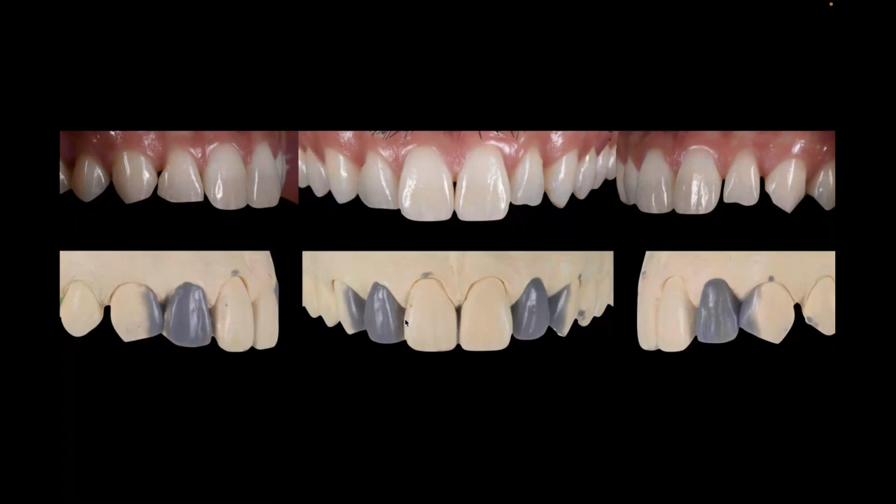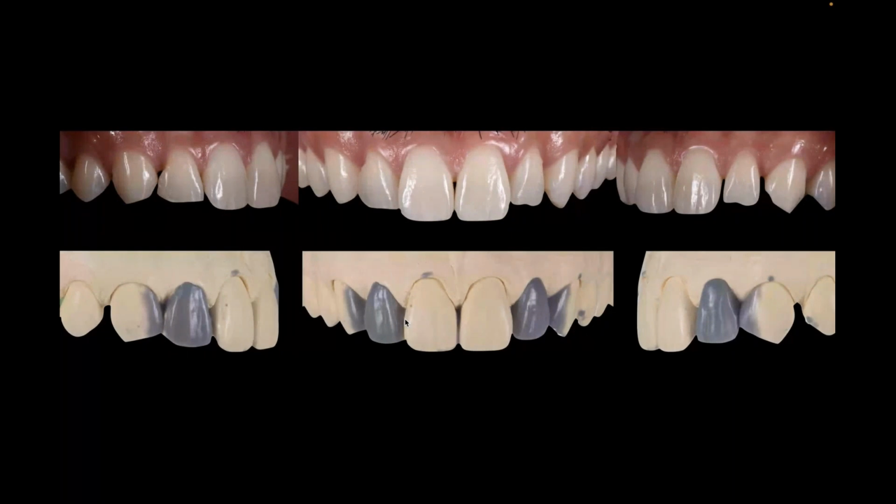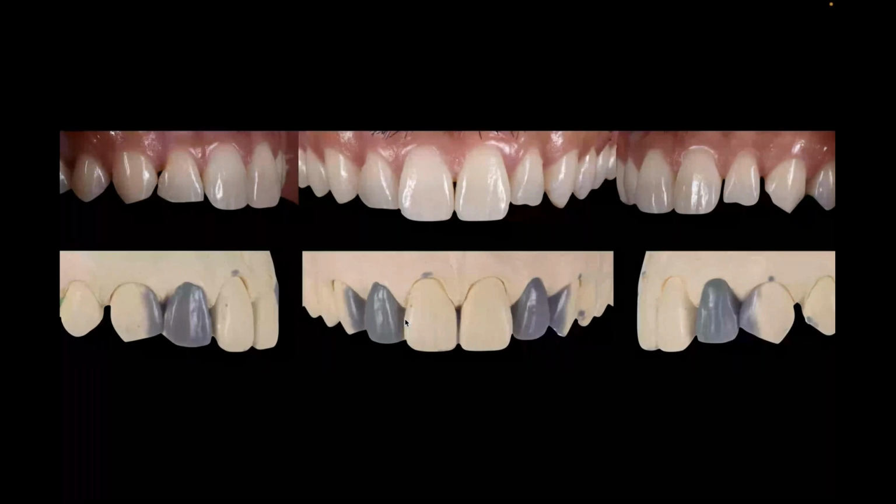So because of the space that I had to fill, it wasn't a tremendous amount of space, meaning that I didn't have a short prep that had to lengthen 4 or 5 millimeters of ceramic. I was very comfortable using a feldspathic material, but I was even more comfortable using a feldspathic milled material.